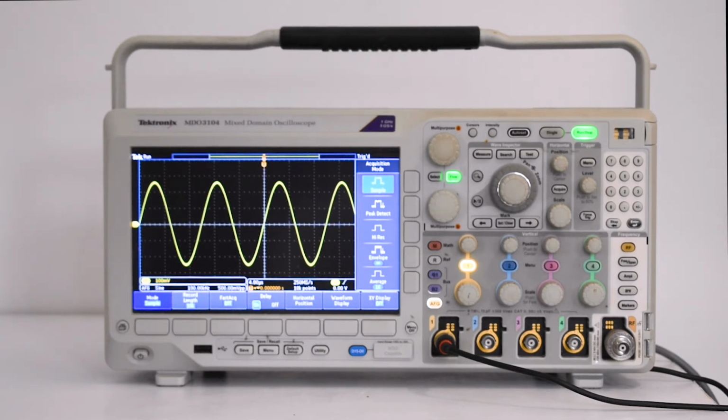The others, which may be chosen by pressing adjacent soft keys, are Peak Detect, High Resolution, Envelope, and Average. They are distinct methods of performing sampling, which takes place in the ADC, or analog to digital converter, deep in the oscilloscope circuitry.